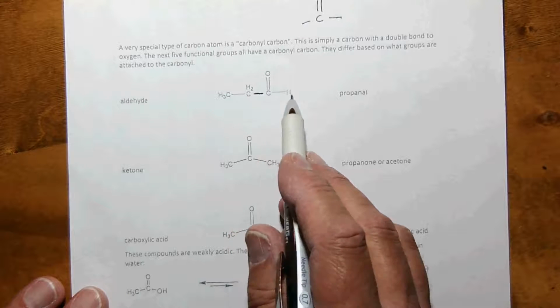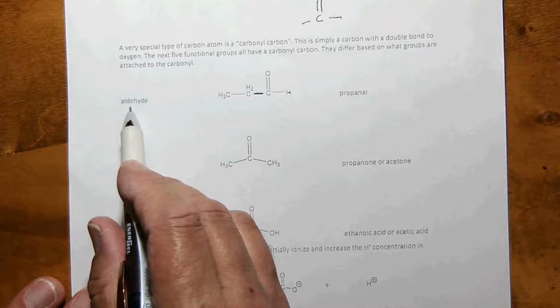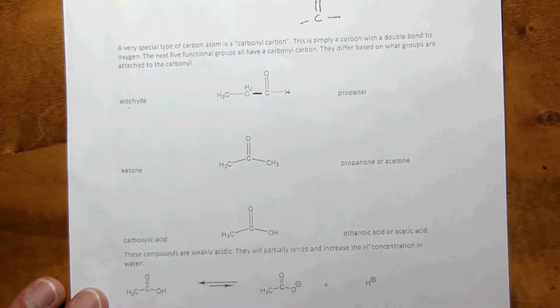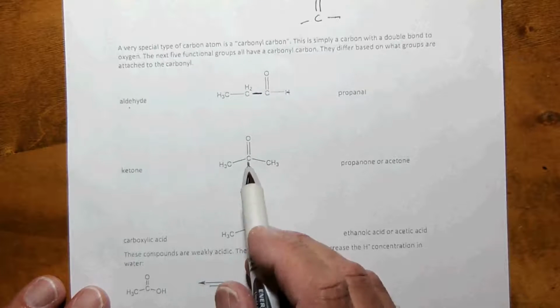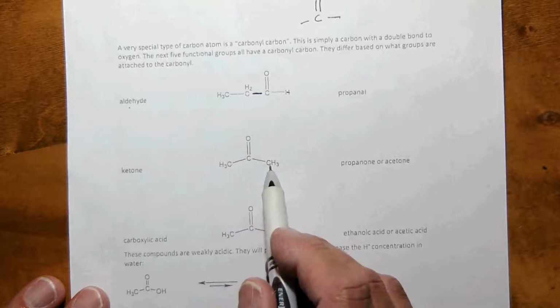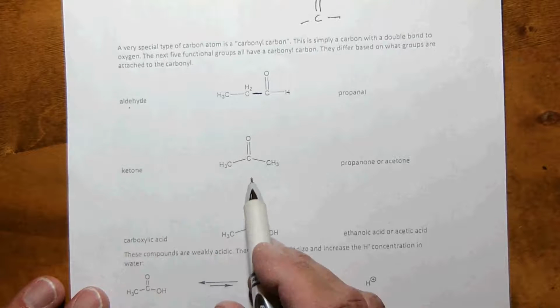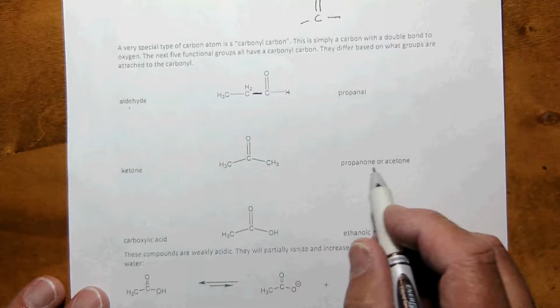If you got that special carbon, your C double bond O, and on one side you have an H, just an H, then it's called an aldehyde. If you have that C double bond O, and on both sides you happen to have a carbon, then it's called a ketone.